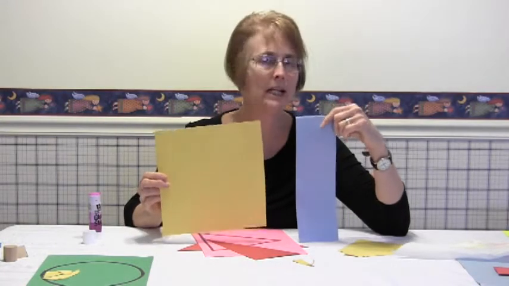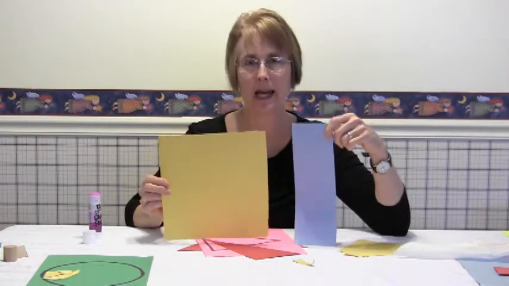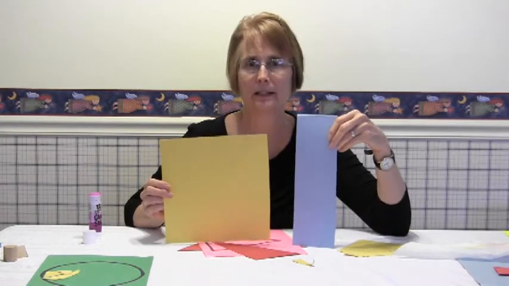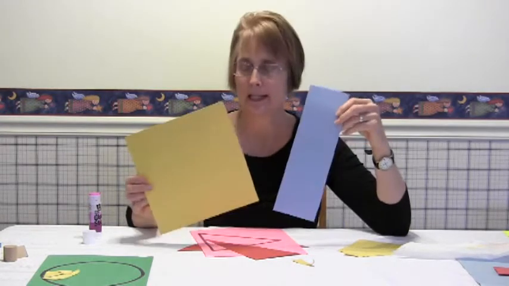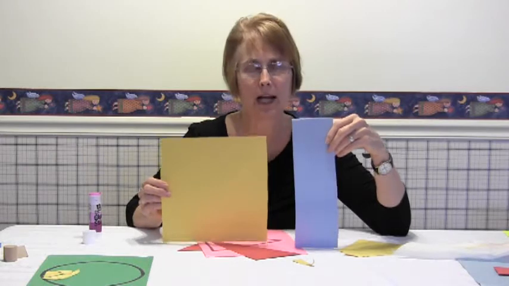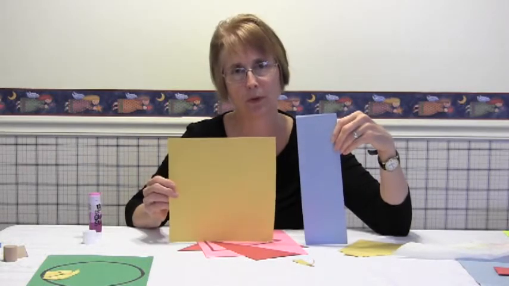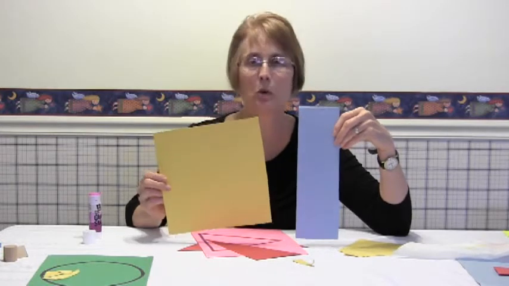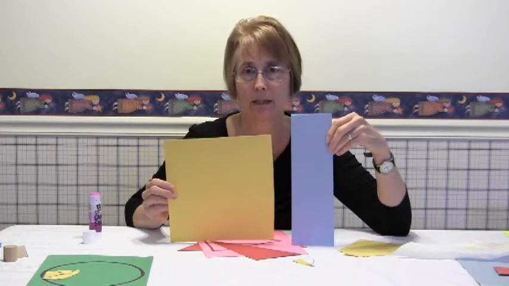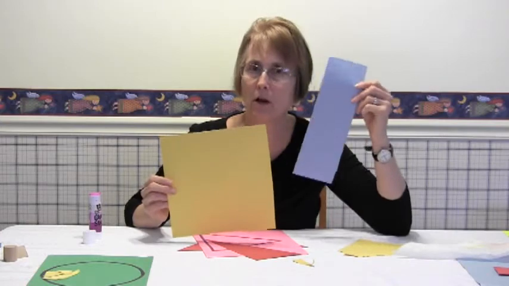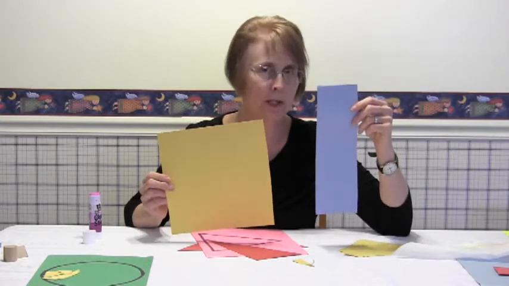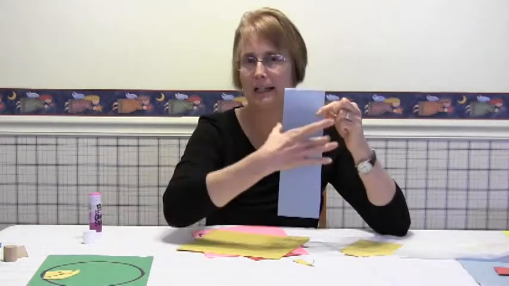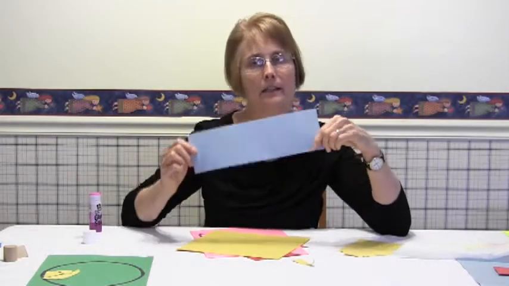What's the same about these two? So many children in kindergarten will say they have 4 sides. That's how they will describe it. Yes, they do both have 4 sides. Yes, they do both have 4 corners. What's different about them? So you are comparing and contrasting. Well, this one is longer. It sure is. It has 2 sides that are long and 2 sides that are short.